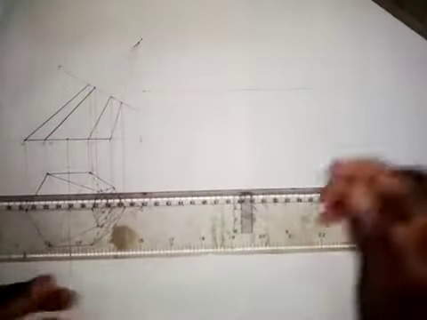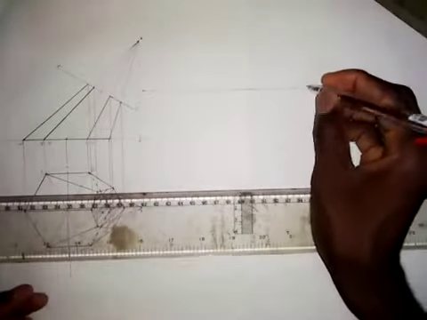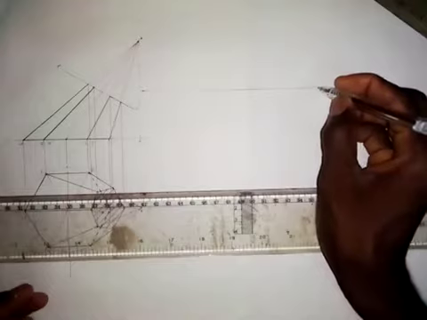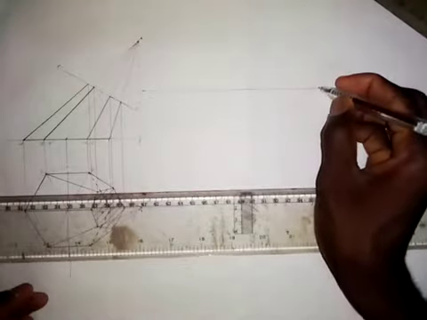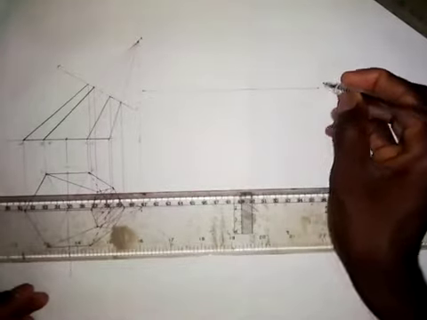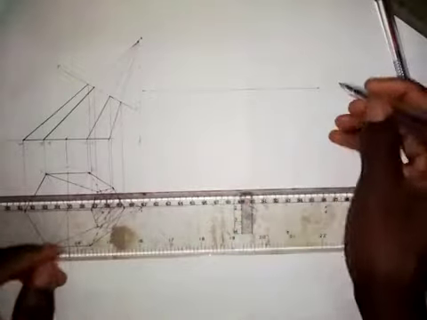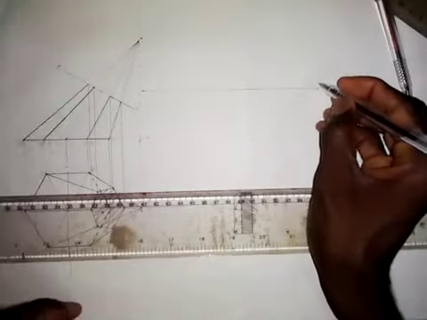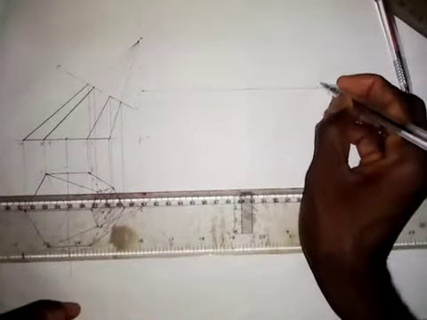Okay, I will take this point as the starting point here. So that is, I will call it point A.